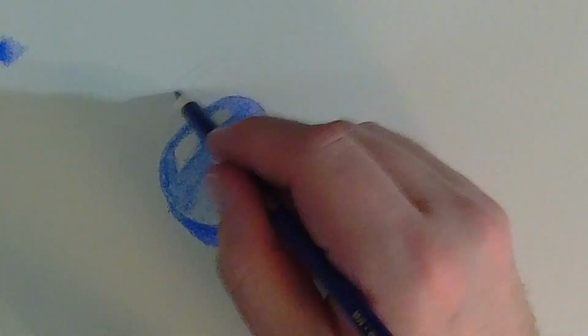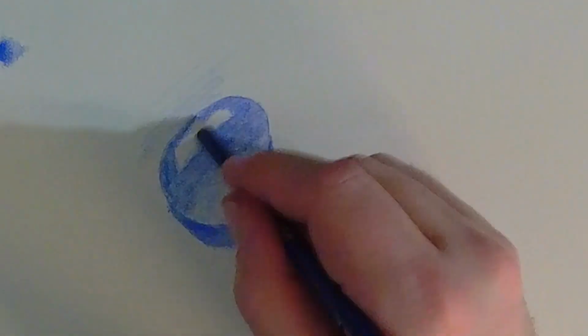And the last thing I'm going to do is I'm going to give this kind of a background, just a colored background. All of this is done with just one colored pencil.